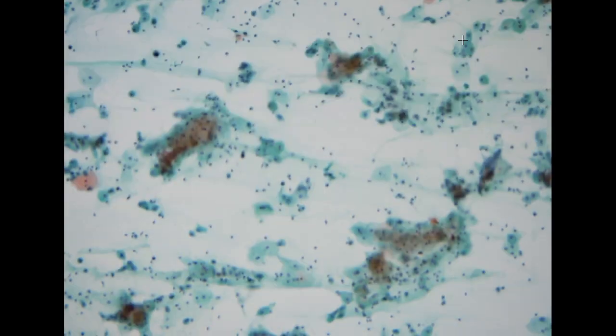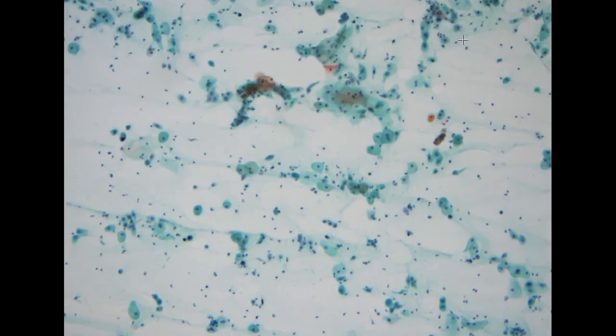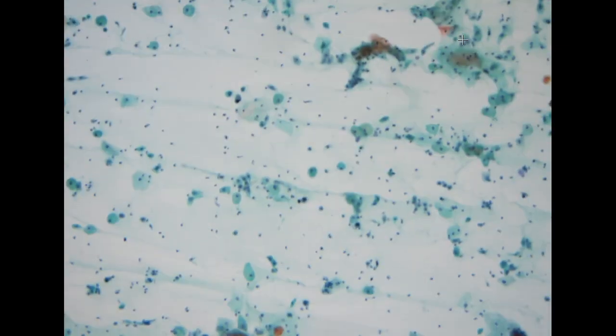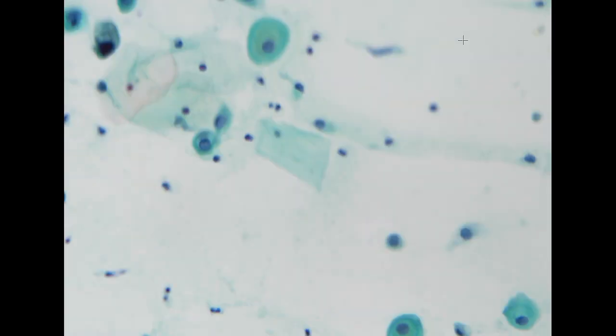So I downgraded to ASCUS, cannot exclude HSIL. But I do recognize this cell looks very atypical. It is also uncommon to see this cell in the background of atrophy.